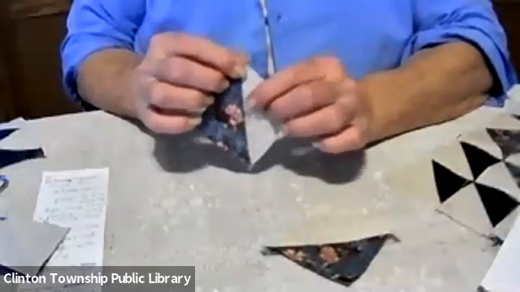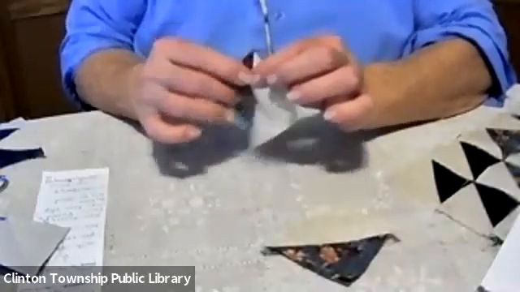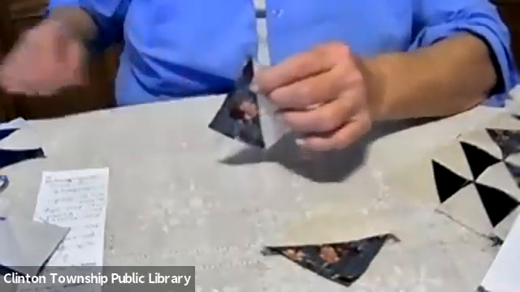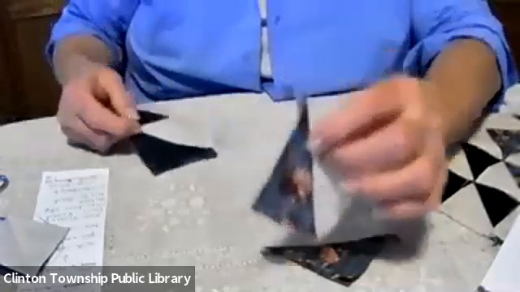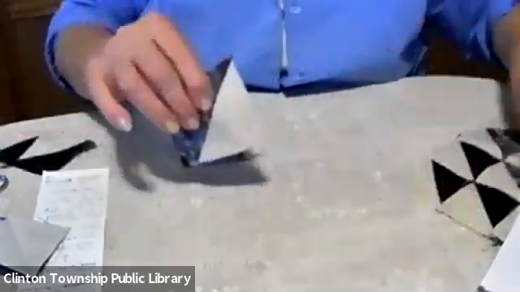If you have a seam that you have not ironed or you have not finger pressed, sometimes when you go and try and butt them up against each other, they slip and slide because they don't hold each other in place. So now we've made a stack of these.